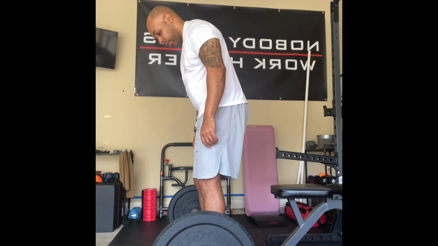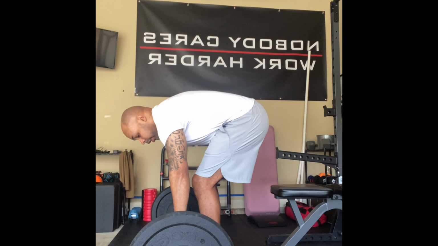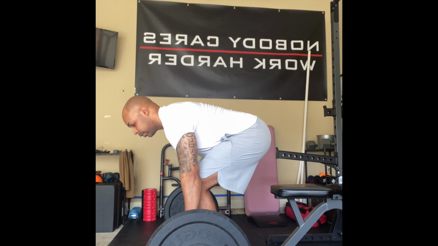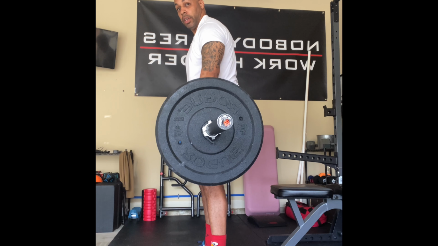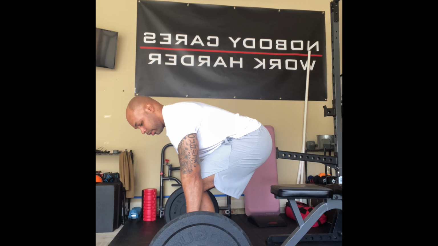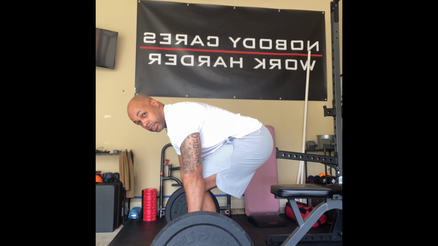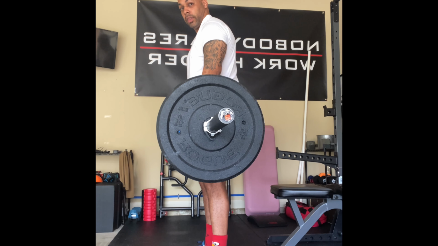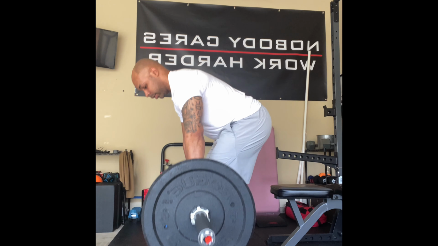So the proper way, once my lats are engaged, slight pinch, now that bar doesn't move at all. It just goes vertical, up and down, and the bar is pretty much close to my shins, and it ends at my thighs. It's just a vertical lift, up and down. So that's another common mistake that you see in the gym when conventional deadlifts are being performed.